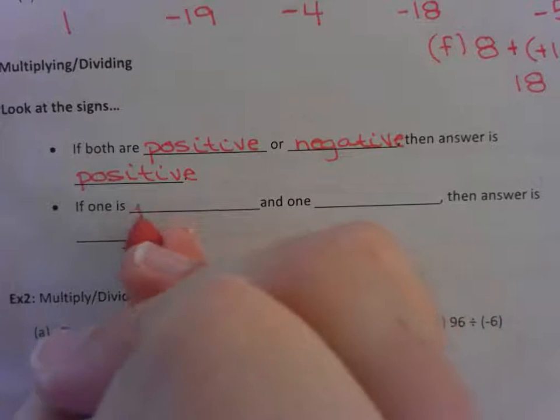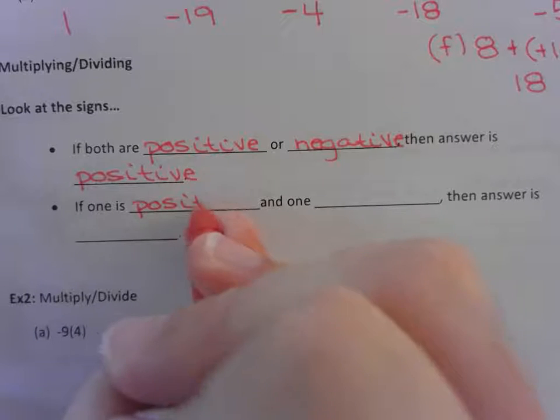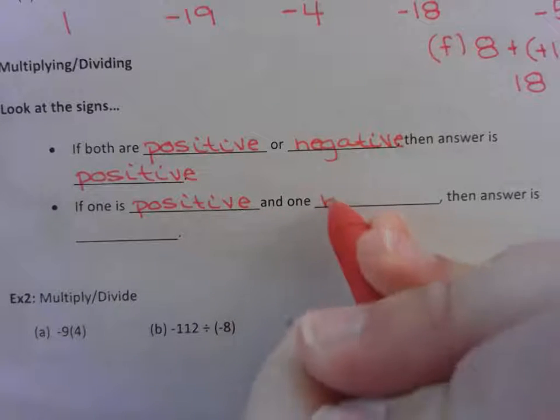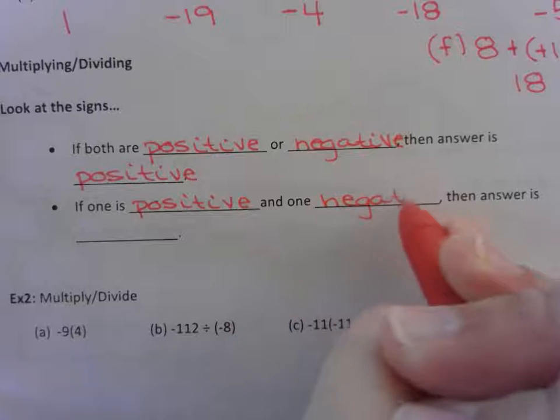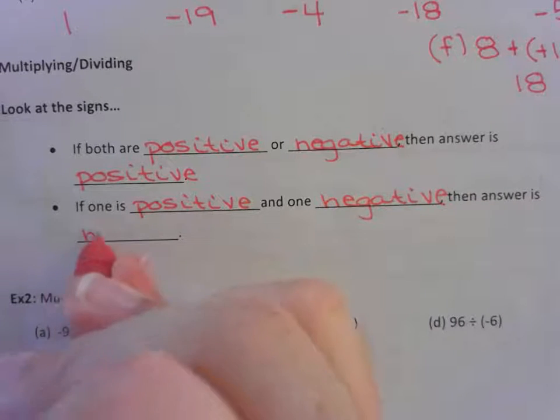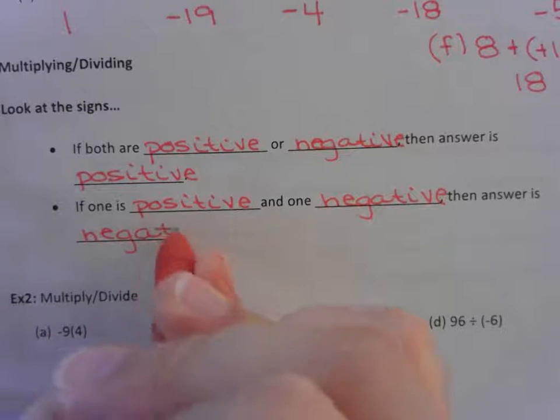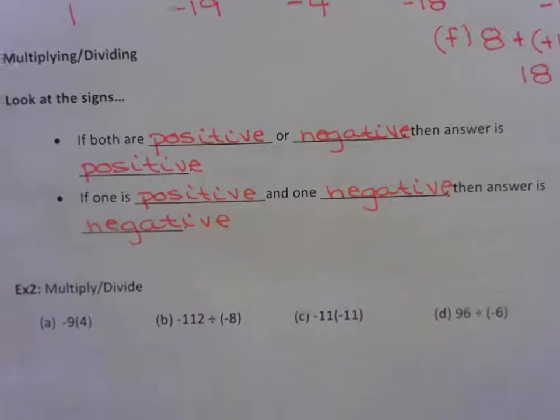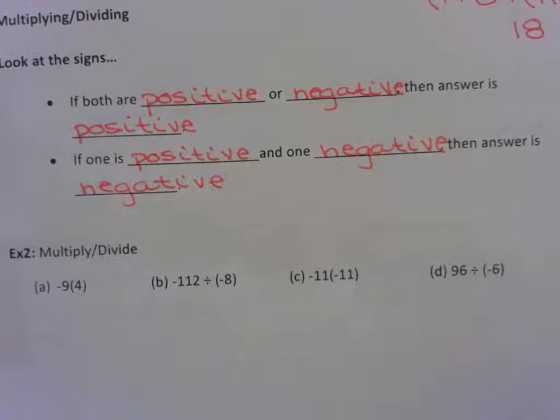If one is positive and one is negative, so if they're two different signs, then the answer is always negative. But the operation doesn't change. So you don't add it or subtract it. You don't change it. You do whatever it tells you to do. You just have to look at the sign.